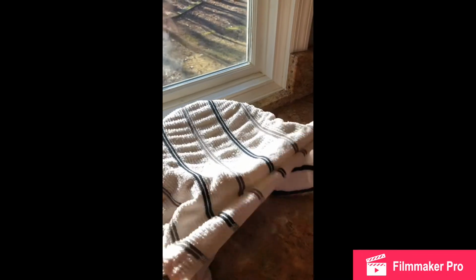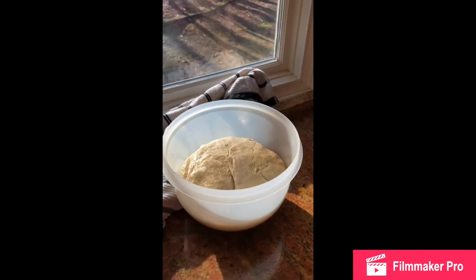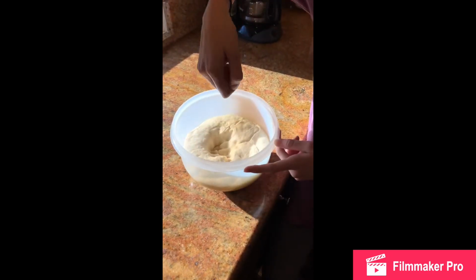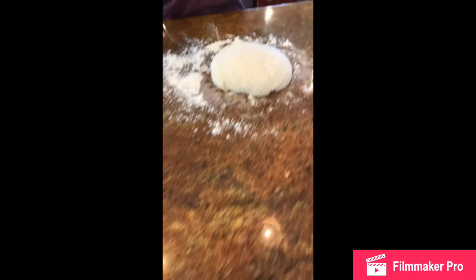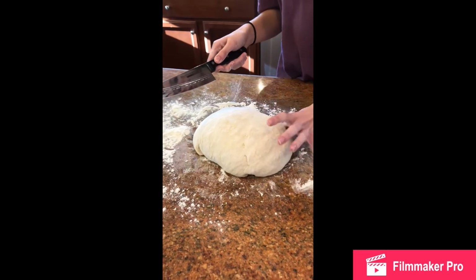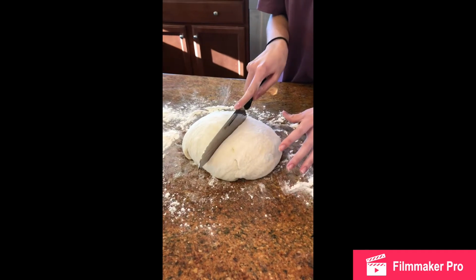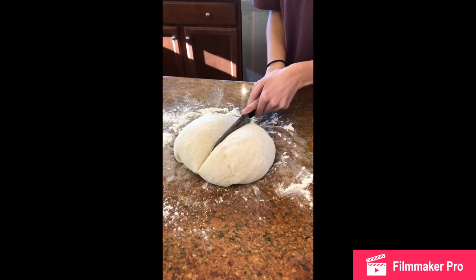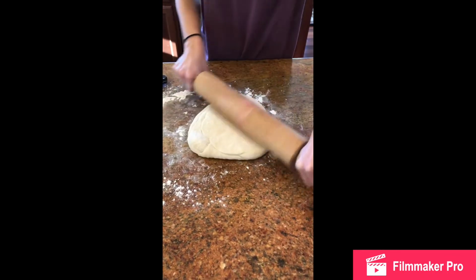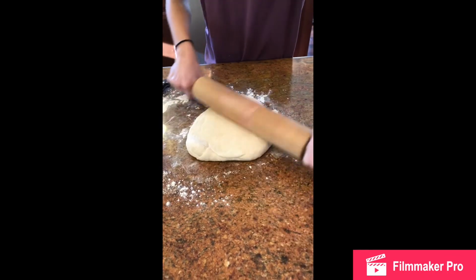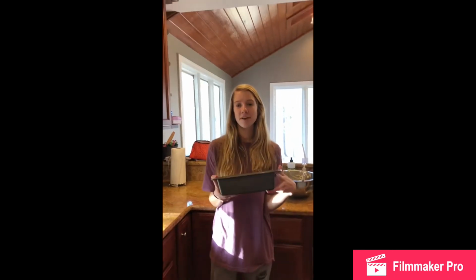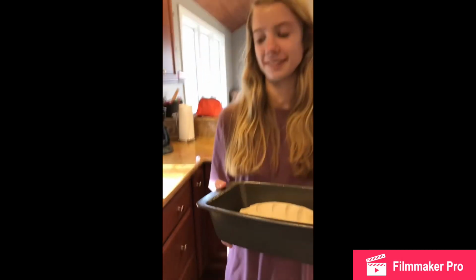Bread after an hour. I'm gonna punch the dough. We're gonna cut it in half and put half into the sprayed pan. Now I'm gonna cut the bread in half so that we can make 2 batches. The bread has to rise again for 20 minutes. Now you put it in the oven at 350 for 30 minutes.